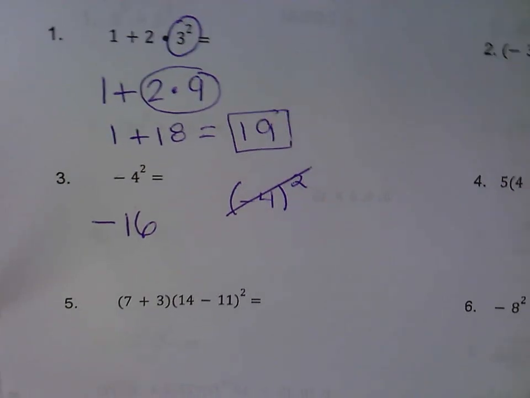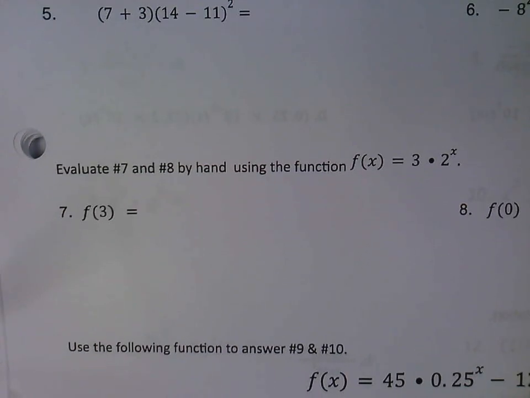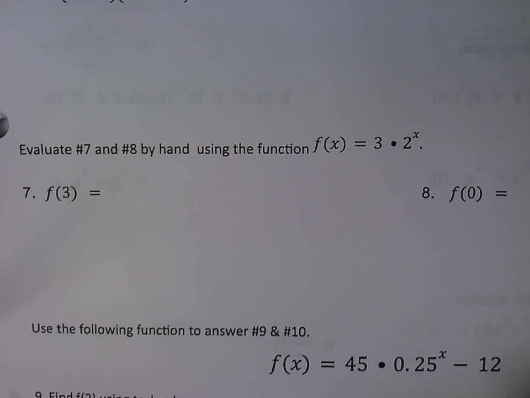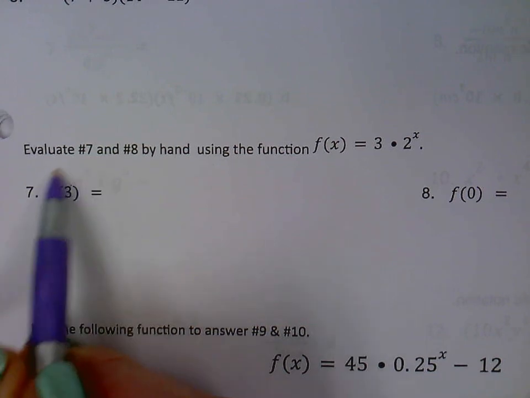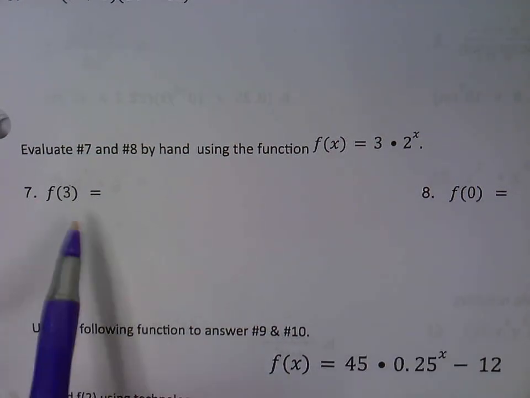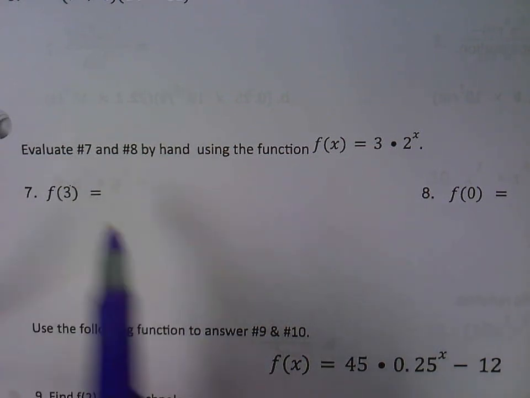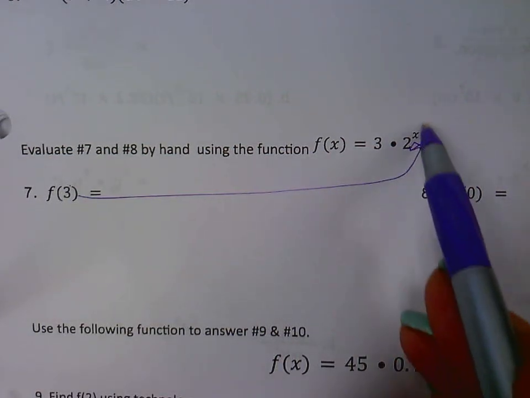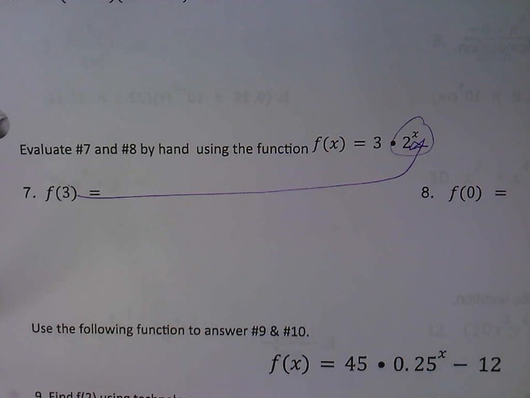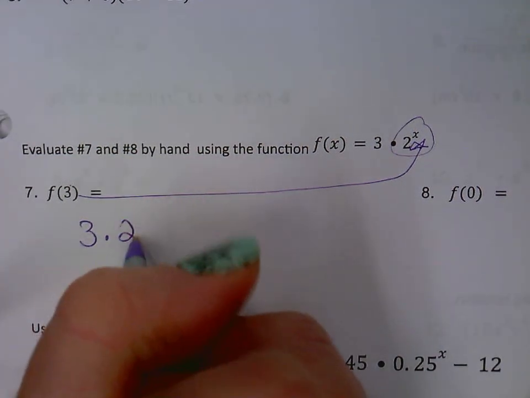So then we also talked about using function notation yesterday a little bit. So what is this asking you in number 7? Let's just do 7 and then you can do 8 in a minute. On 7, they want you to take the 3 and do what with it? Plug it in for x up here in this equation, right? So I'm really going to do 3 times 2 cubed.